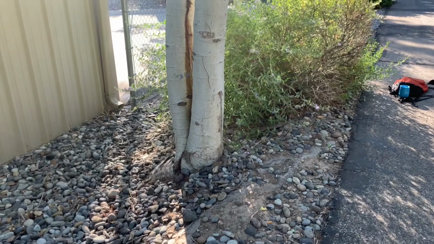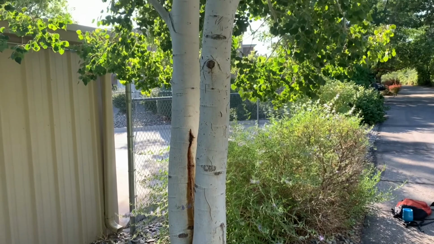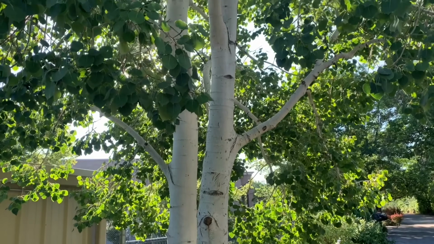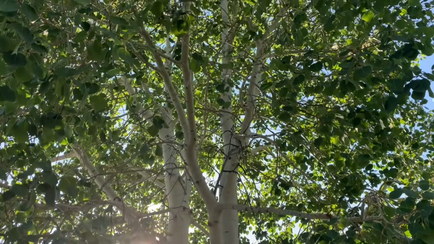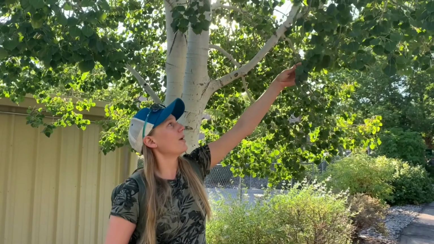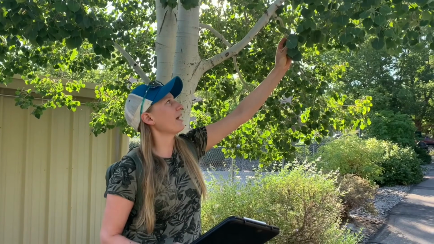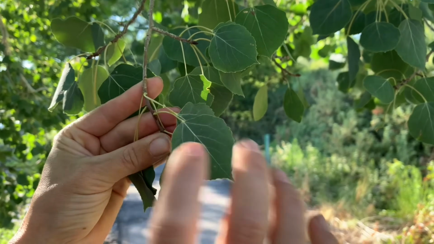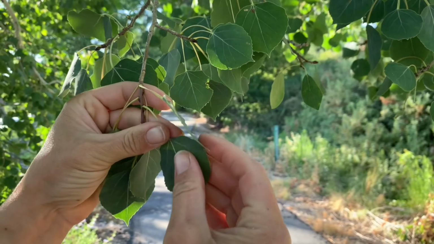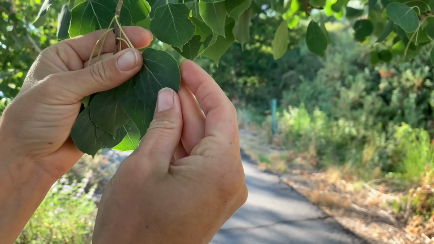We can see that although this trunk branches down low towards the bottom, it actually has a centralized trunk, so we can safely say it is a tree. Next, we're going to look at whether or not the leaves are opposite or adjacent. So I'm going to have a look at these leaves. When I look at the way that they come off of the stem, I can see that they are adjacent. They're not arranged oppositely on the stem.